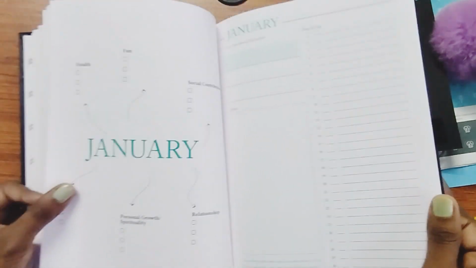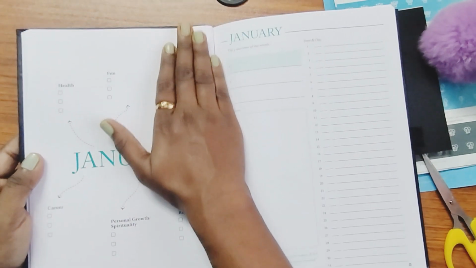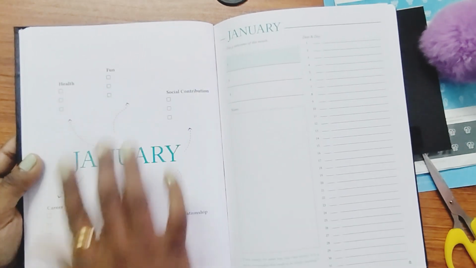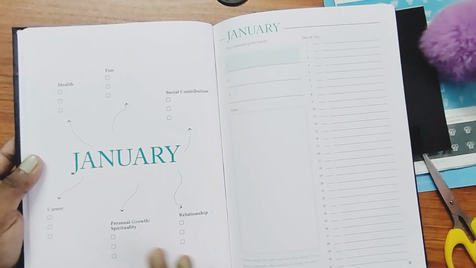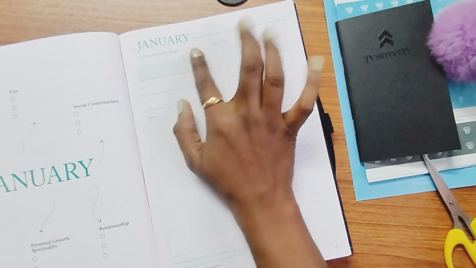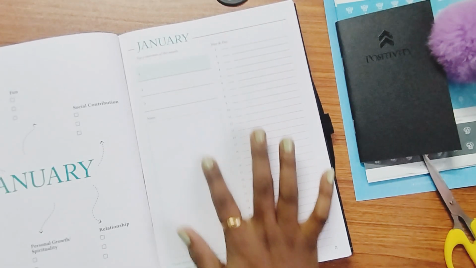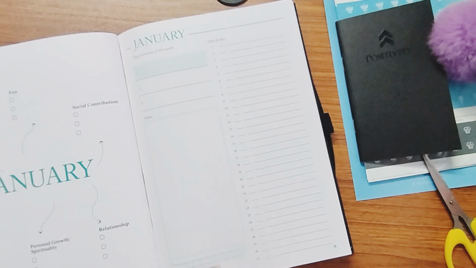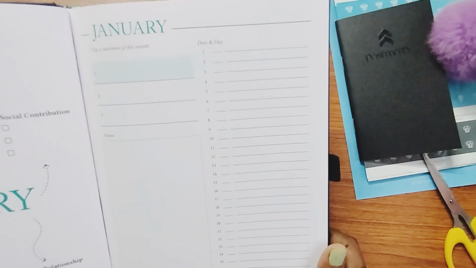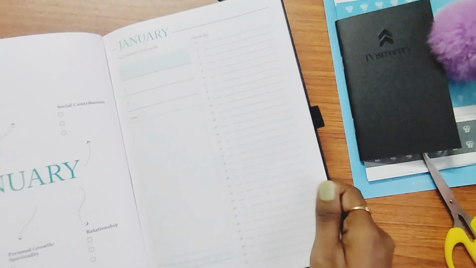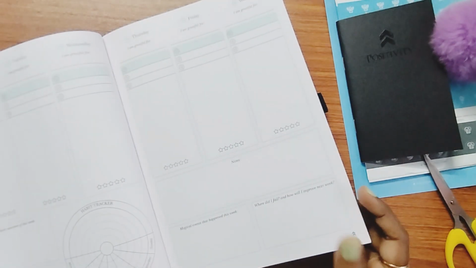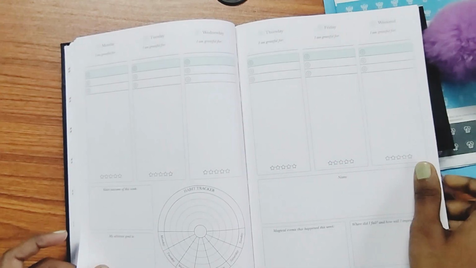This is how the first page of the monthly planner looks like. Here we are having different sections like social contribution, fun, health, career, personal growth and spirituality, relationship. And on this side we are having January and top 3 outcomes of the month, notes section. At the bottom we are having a quote, and then on this side we can write daily highlights. So here it's given date and day. Yeah, that's it. Now let's turn the page and see what we are having next.